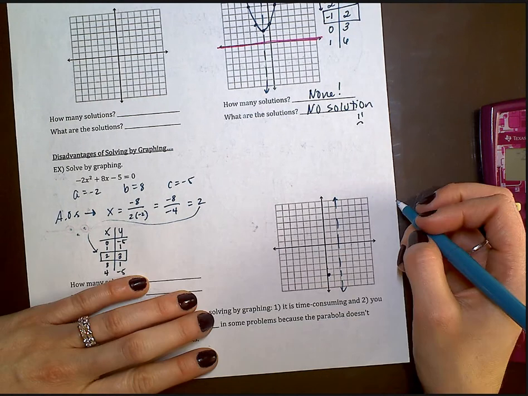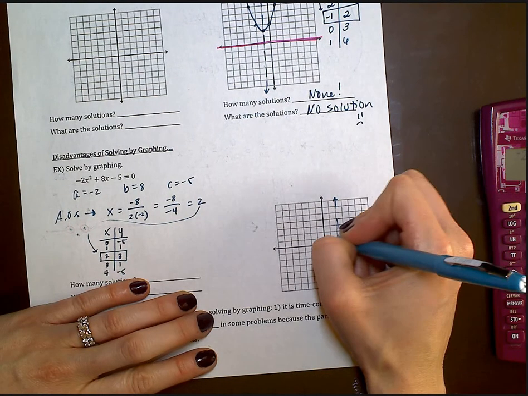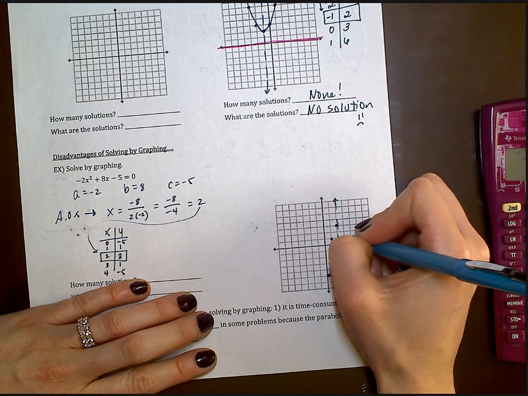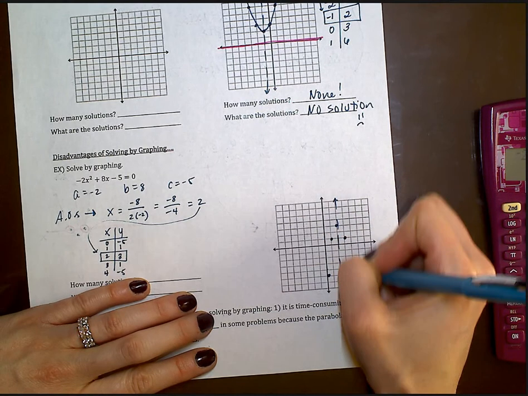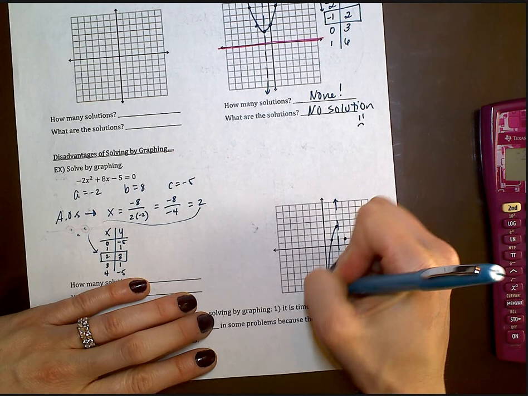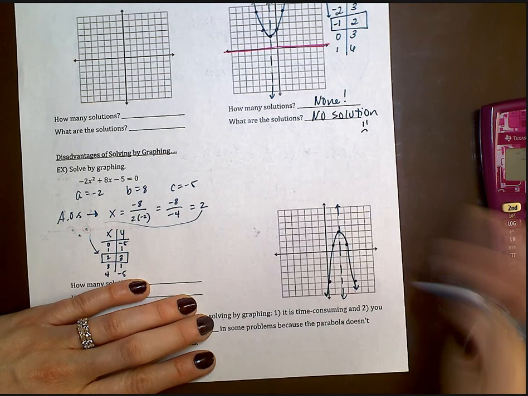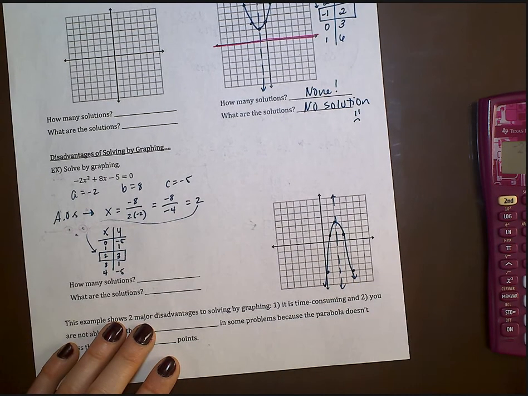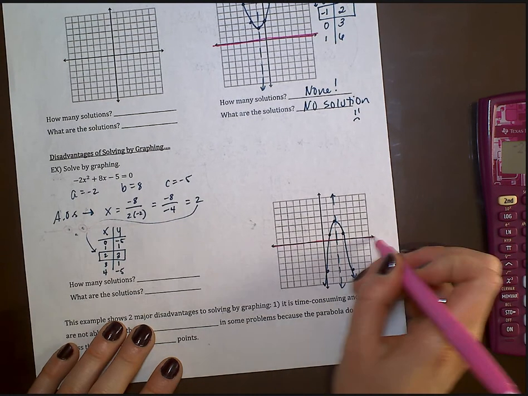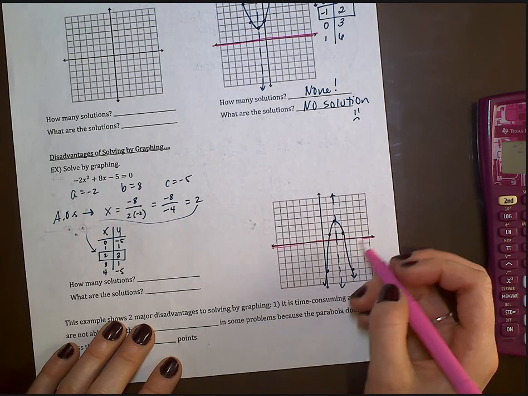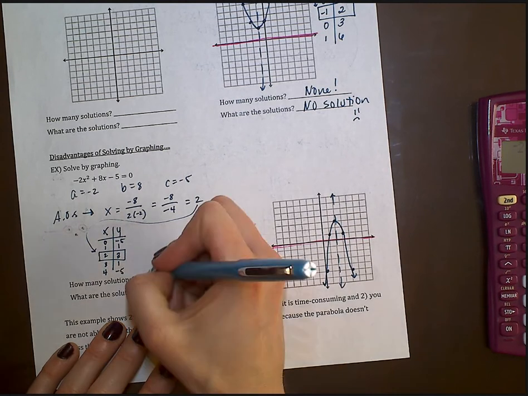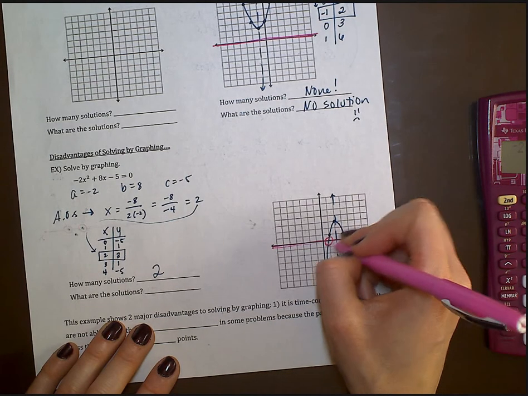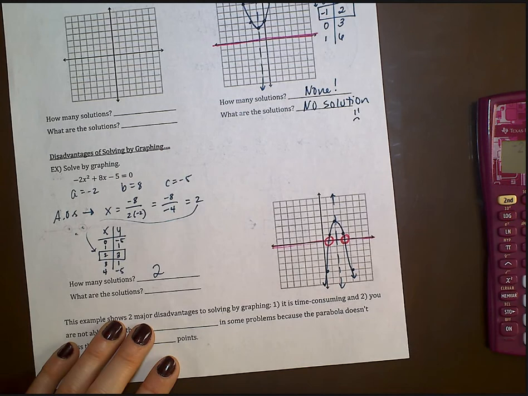0, -5, 1, 1, 2, 3, 3, 1, and 4, -5. Okay, so there's my upside down u. Now, I can see on here, and I'm again looking at where my u crosses the x-axis. So there are solutions this time. I can see pretty clearly that there's 2 because I see that my u crosses the x-axis right here and it crosses right here. But here's the problem.